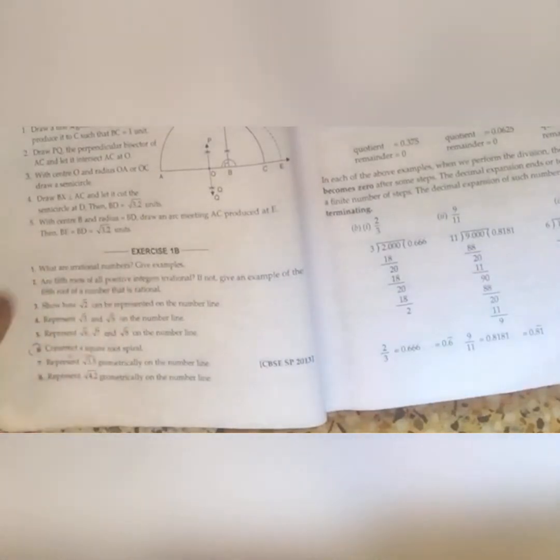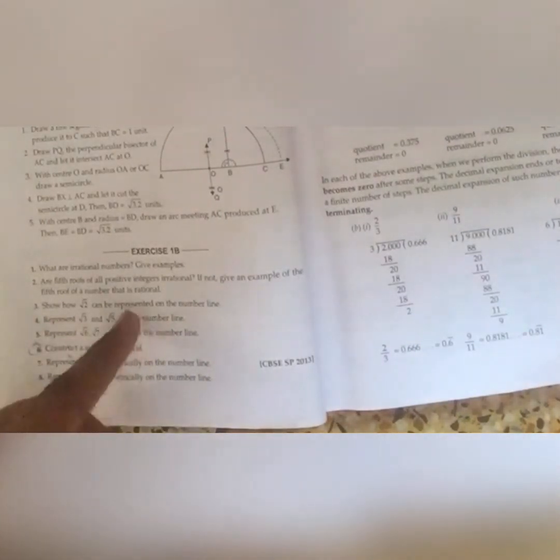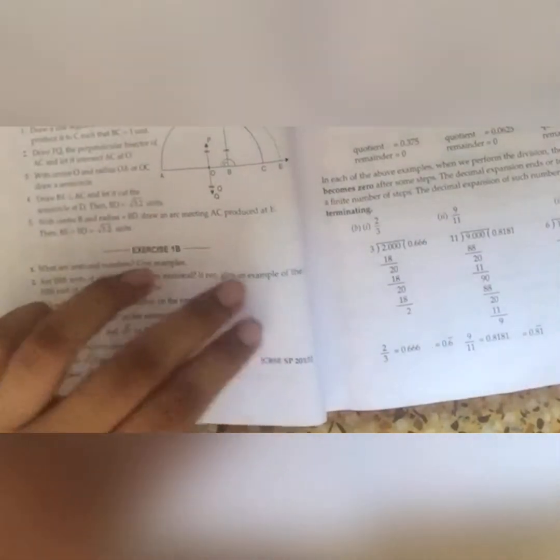So I'm just showing you the exercise 1b. I'm not going to do it as it's the same questions. What are irrational numbers? Give examples. Are fifth roots of all positive integers irrational? If not, give an example of the fifth root of a number that is irrational. I'm just going to do this question. So let's start.